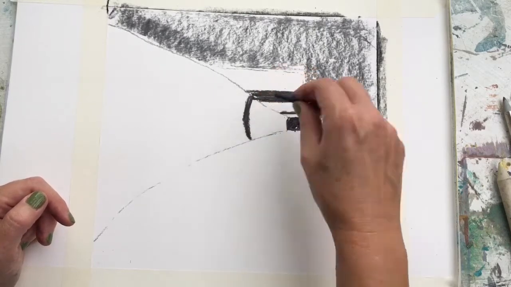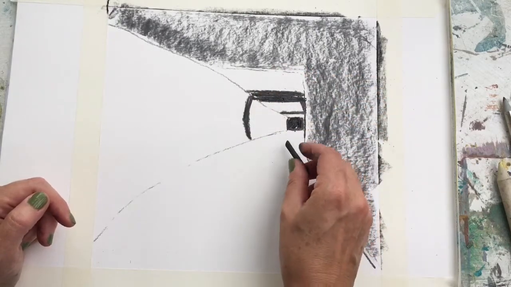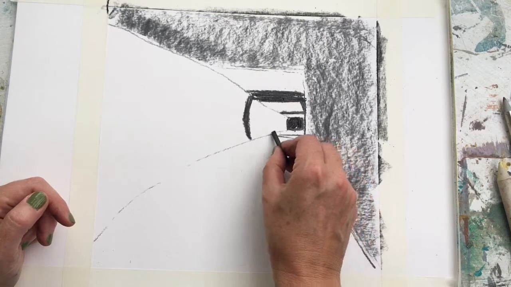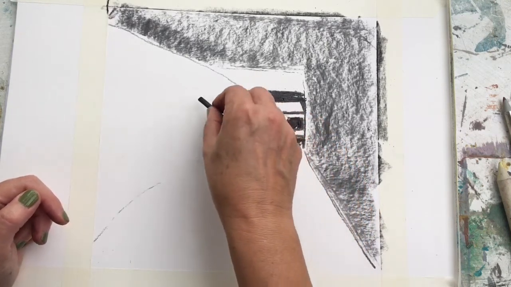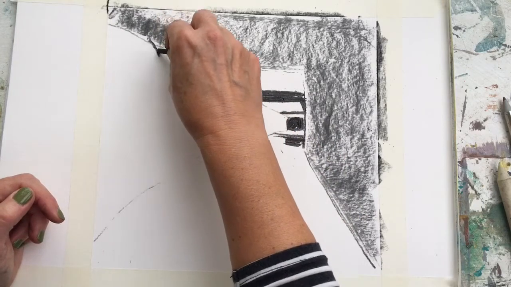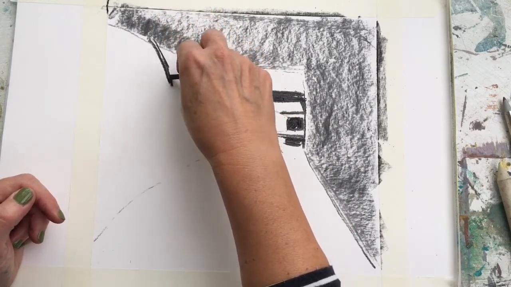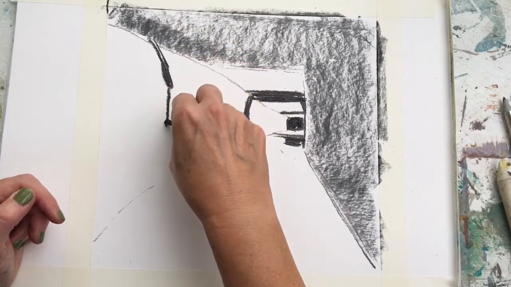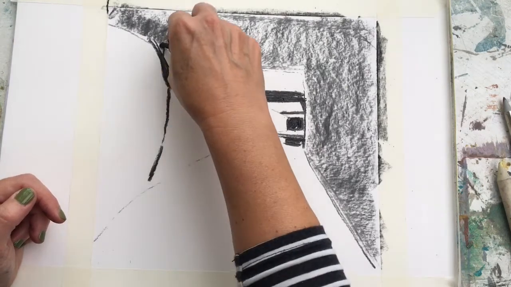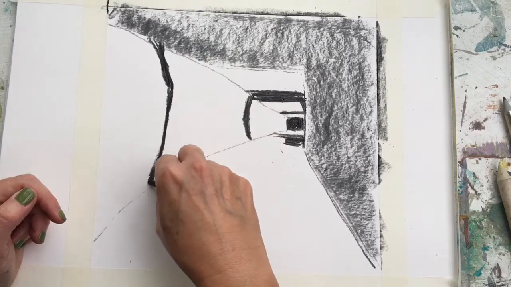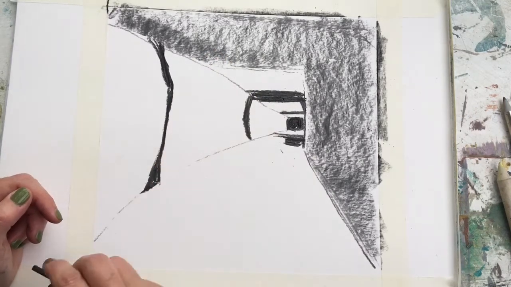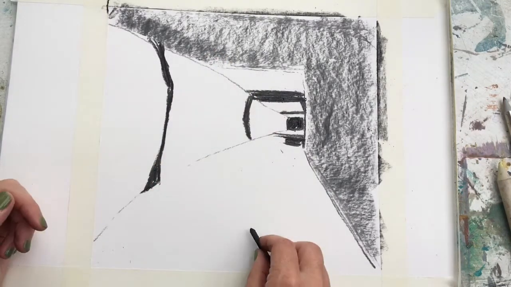I really like working with it, and you can build up tones and shape and texture using it really, really easily. So there's that big cut section there, which is really dark. So you can see how quickly it starts to build.